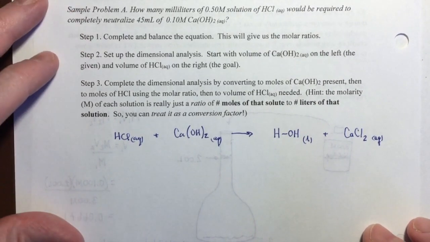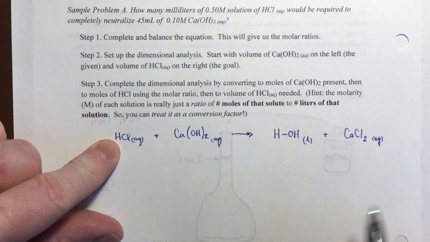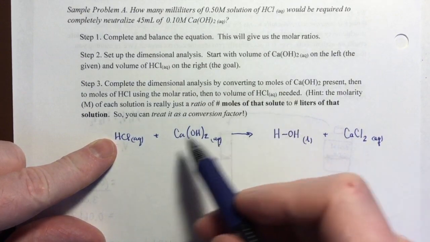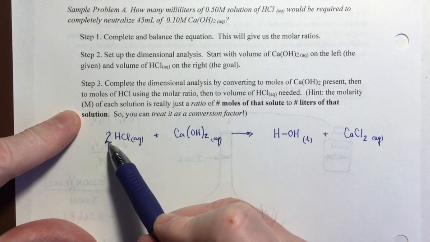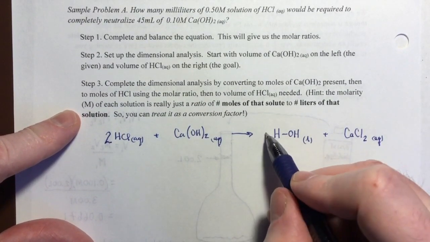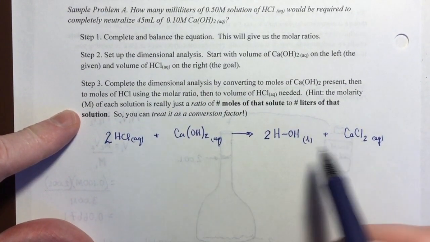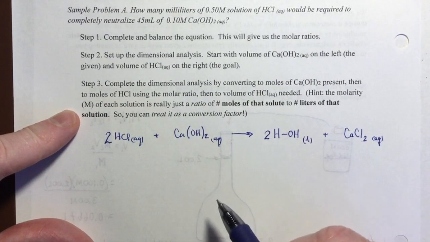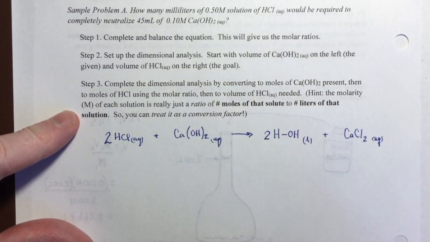Okay. So I have my completed equation. Now I have to balance it. 1 hydrogen from the acid, 1 hydrogen in water that came from the acid. 1 chlorine, 2 chlorines, so I need a 2 here. 2 hydrogens in the acid, 1 hydrogen in water from the acid, 2 hydrogens in water from the acid. 2 chlorines, 1 calcium, 2 hydroxides from the base, 2 OHs in water that came from the base.